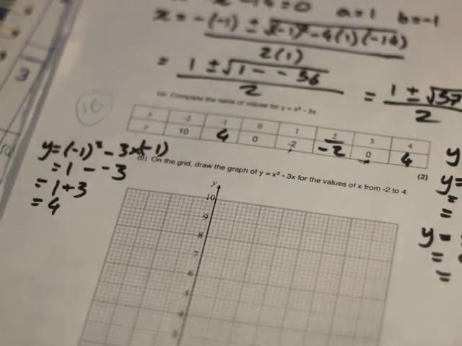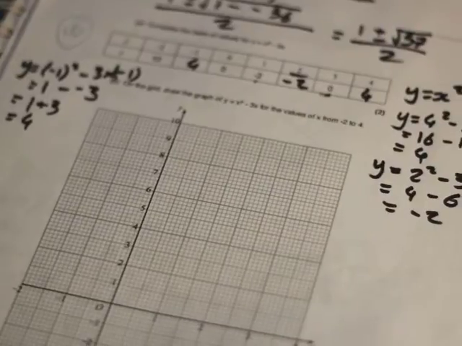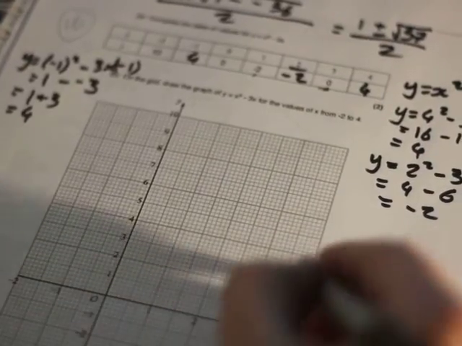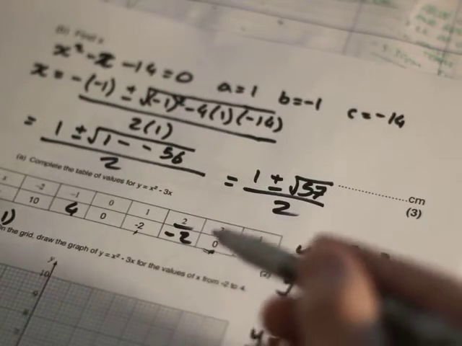So this number here is 4. Now if you do it wrong, you should notice that your graph doesn't look right, so hopefully you do that in an exam as well. I'm going to plot some of them points. 4, 4 is there. What else have we got? We've got 3, 0 and 2, negative 2.